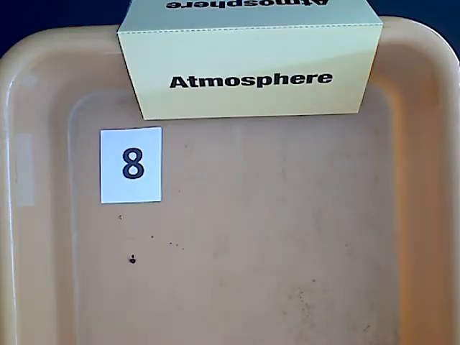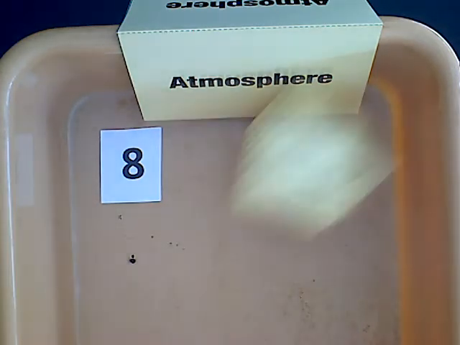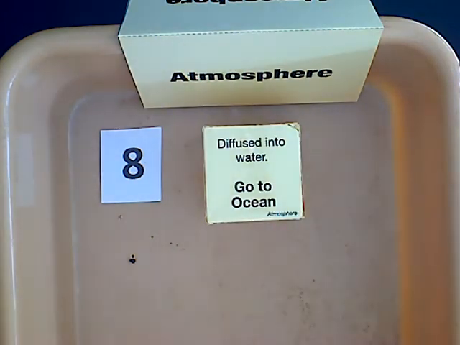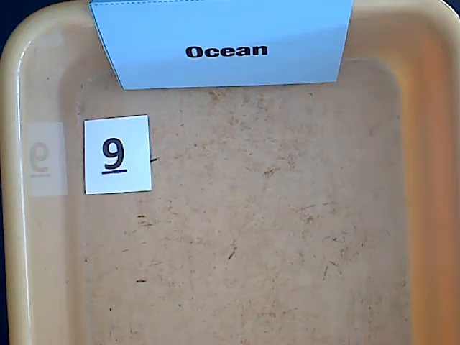Station 8, we are back in the atmosphere, and let's see what happens to our carbon. The carbon is diffused into water, and we have to go to the ocean. So station number 9 is the ocean.